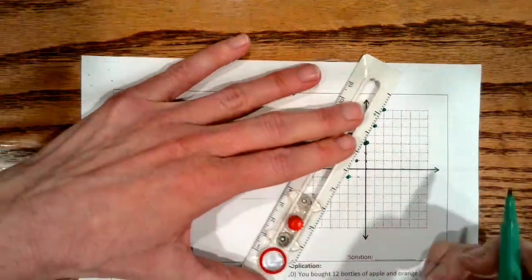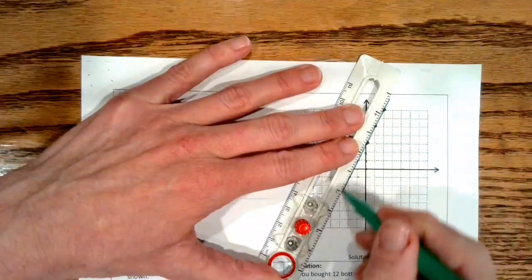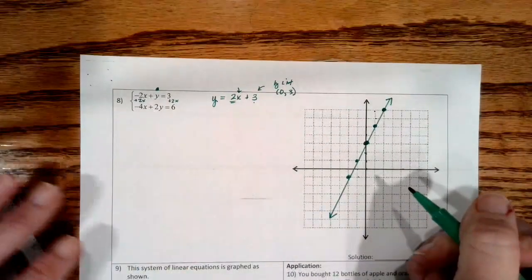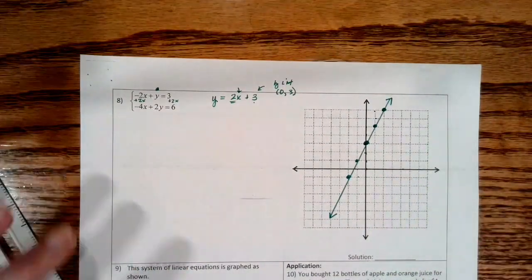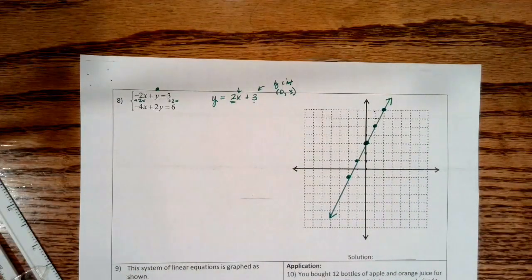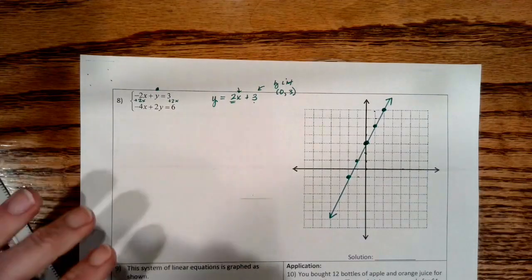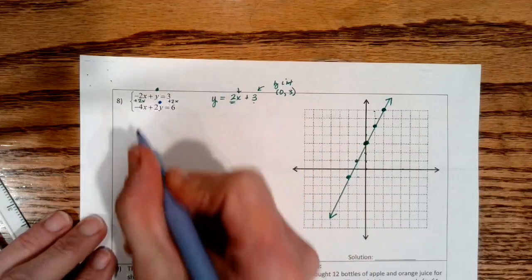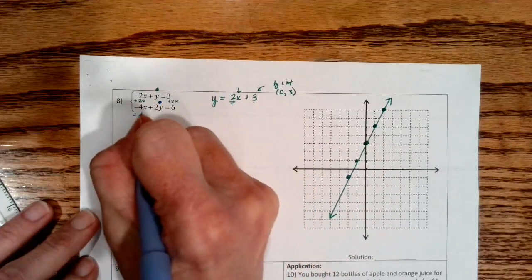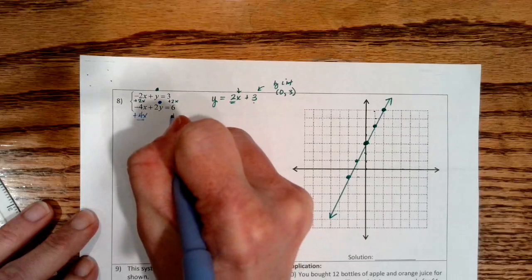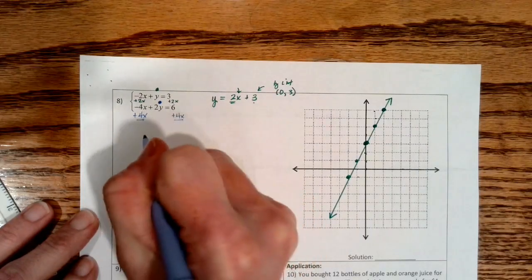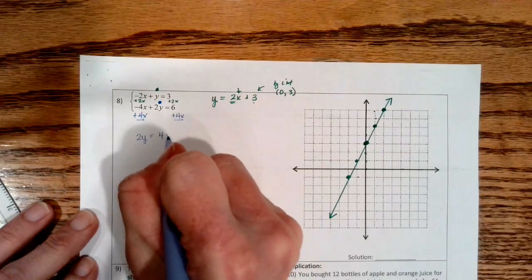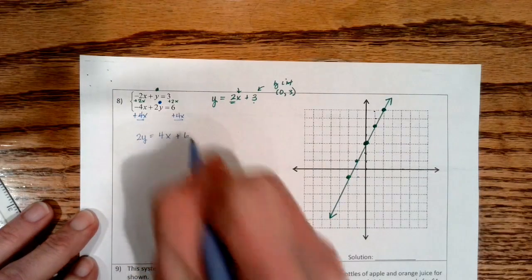So this line here represents this first equation. All right, so I'll go ahead and look at my second line. I have to solve for y. This one's a little more complicated. I'll add 4x to each side. My 2y is equal to 4x plus 6.